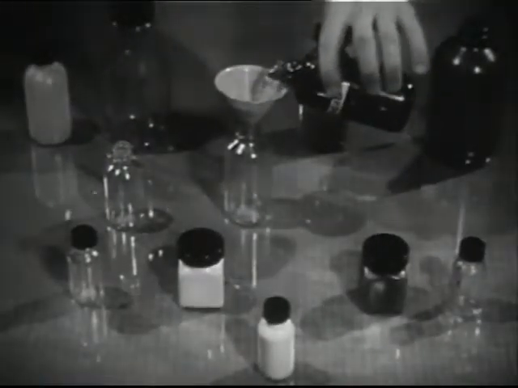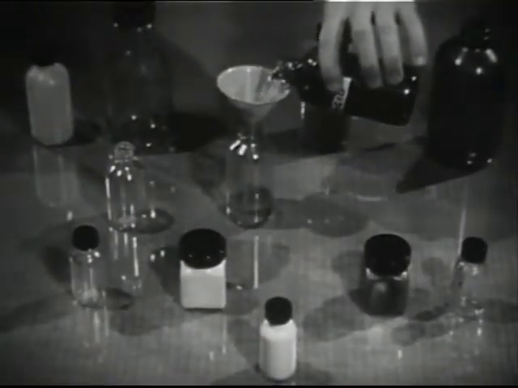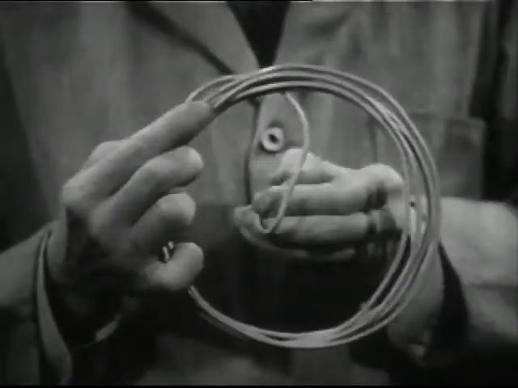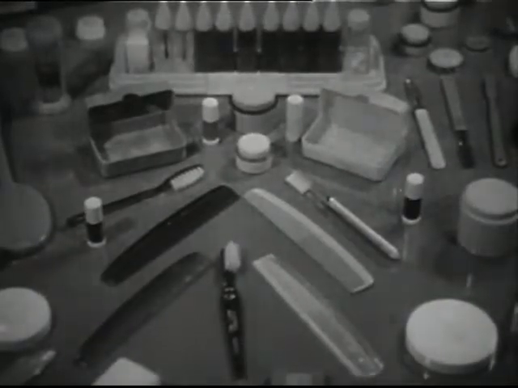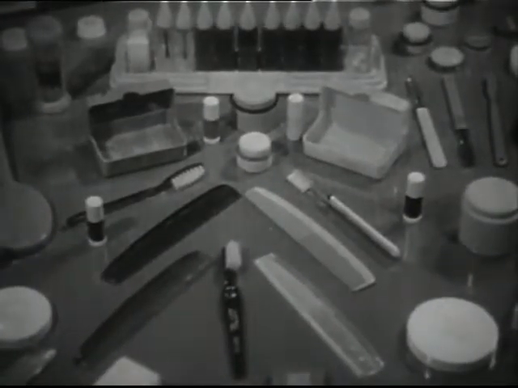Thermoplastic bottles that are used for acids which attack glass. Thermoplastic products of considerable flexibility. And a variety of thermoplastic products in many beautiful colors.